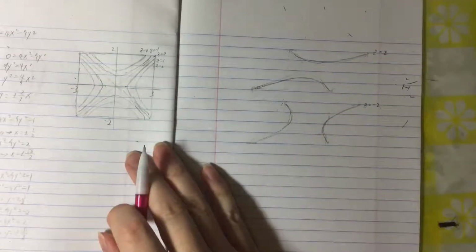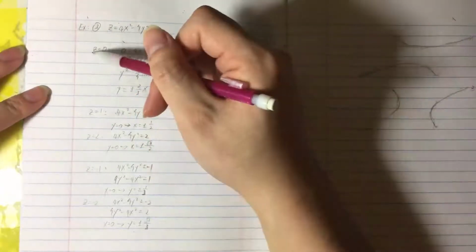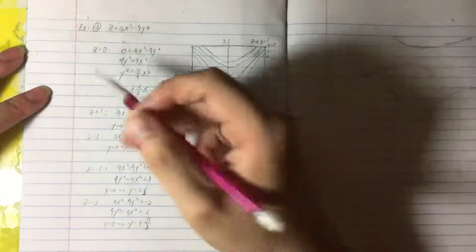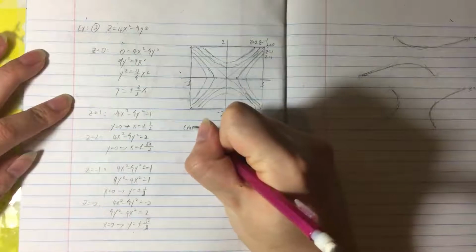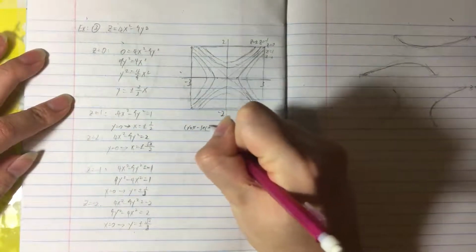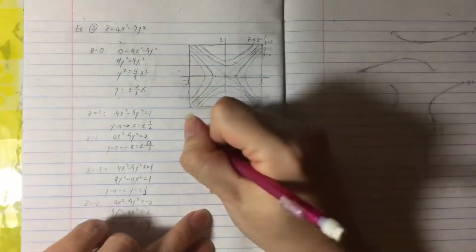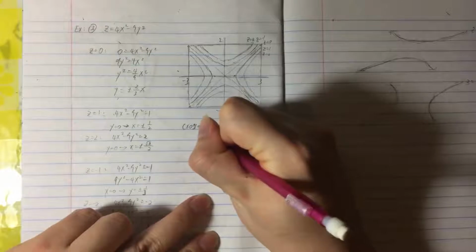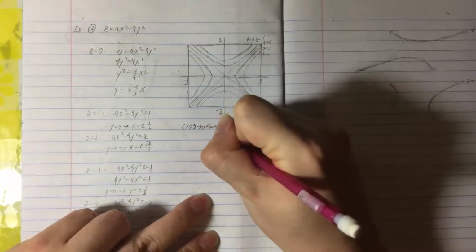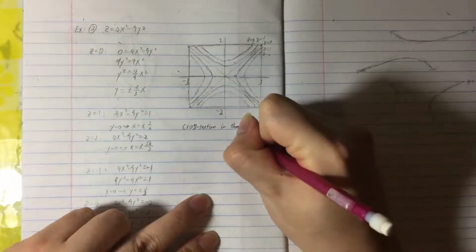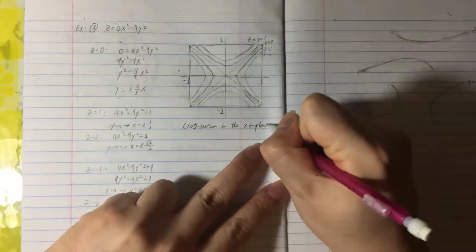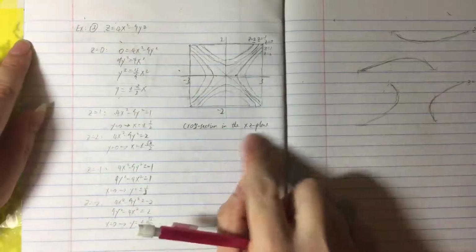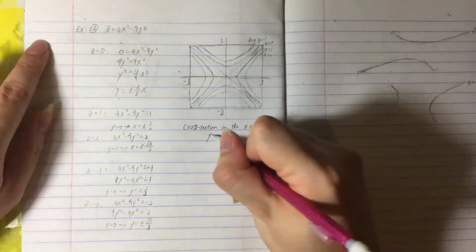Next, let's look at the cross section. Since we are looking for level curves along the z-axis, let's find a cross section in the XZ plane and the YZ plane. For the cross section in the XZ plane, I let y equal to 0.